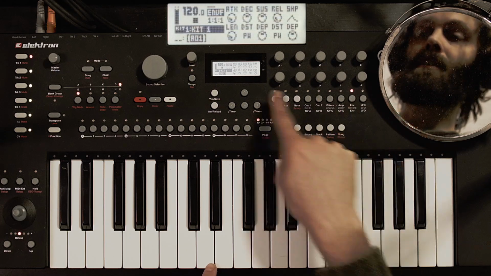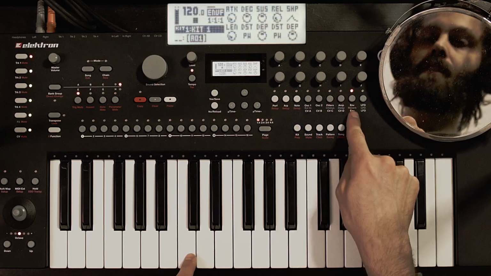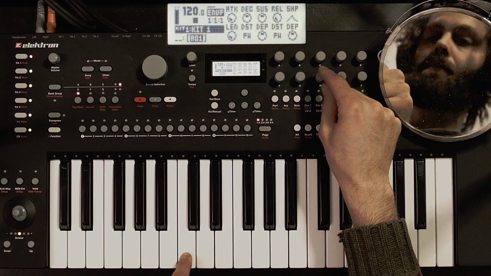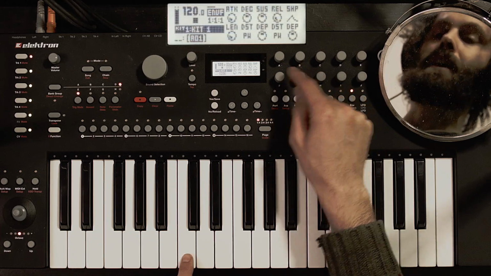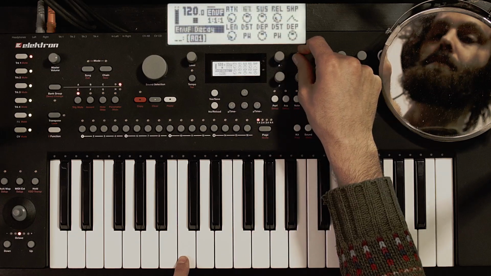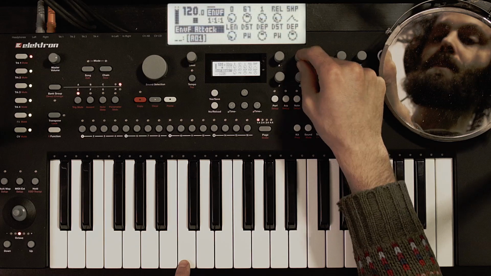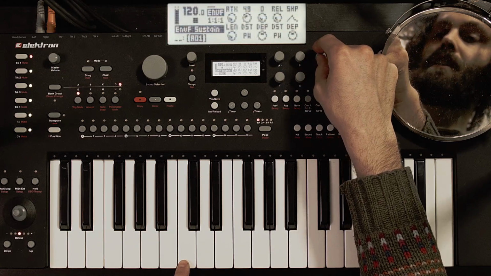So I go to an envelope. Envelope 1 is called envelope filter, and the second one is called envelope 2. So I'm selecting where I want this change to be sent. I want it to be a short attack, start at the top, a fast decay, go down to nothing.